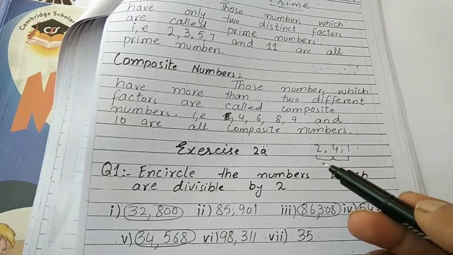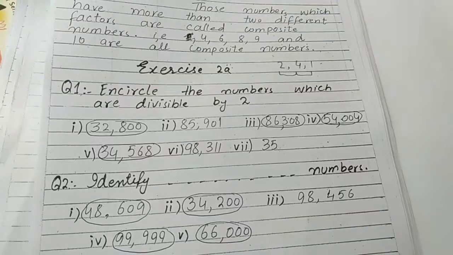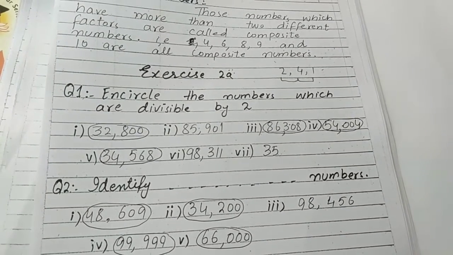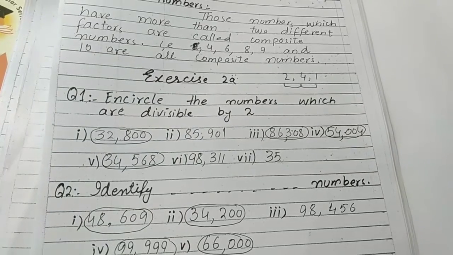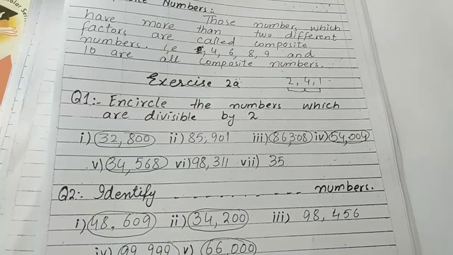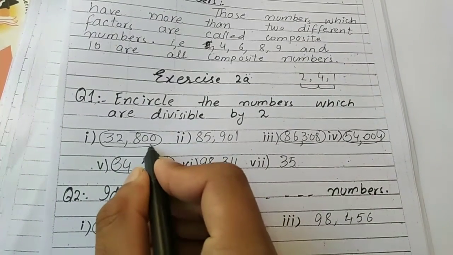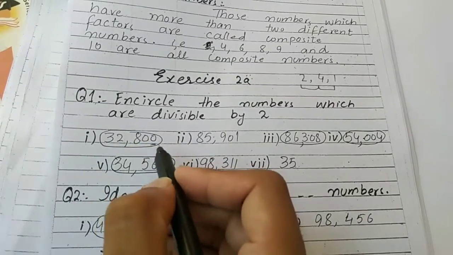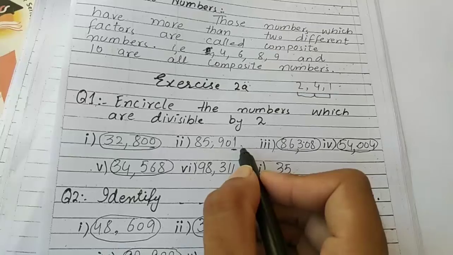Now moving to exercise 2a: encircle the numbers which are divisible by 2. As we have already discussed, if the digit at the one's place is 0 or divisible by 2, then that number will also be divisible by 2. As the digit at the one's place is 0, it is divisible by 2, so we encircle it. Next, the digit at the one's place is 1, so it is not divisible by 2.